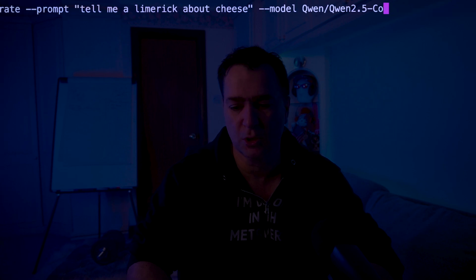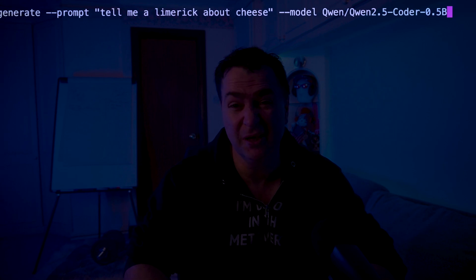So it's fairly easy to put your model in there. I'm just going to do mlx_lm.generate. This time I'm going to have a little bit more of a complicated prompt. So we're going to say, tell me a limerick about cheese. And then, of course, we are going to specify the model. So in this case, we're going to do model, and it's going to be Qwen 2.5 Coder, the 500 million parameter instruct model.